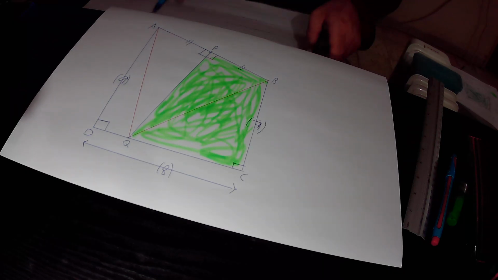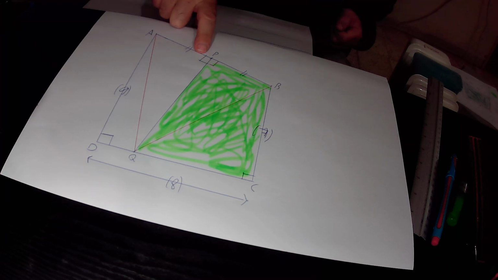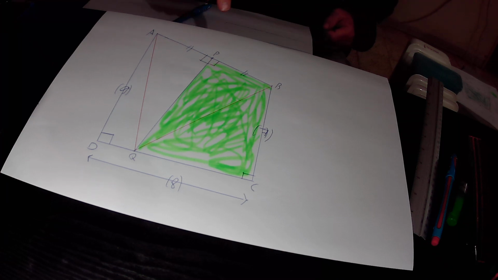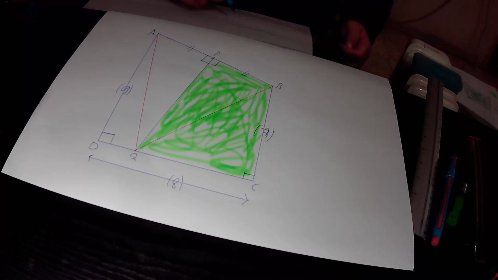In addition, those two angles are both right angles and therefore they are equal to each other. So angle APQ in the white triangle is equal to angle BPQ in the green triangle.